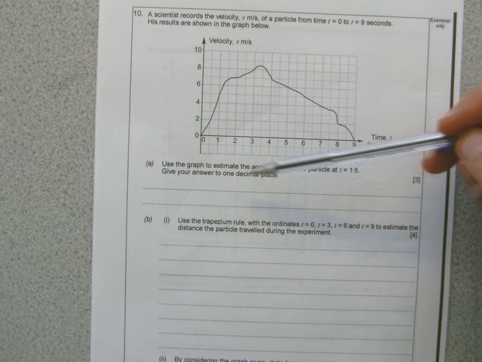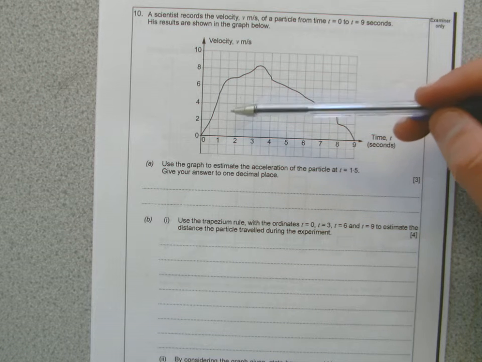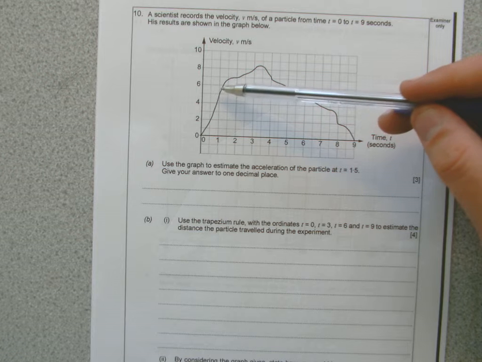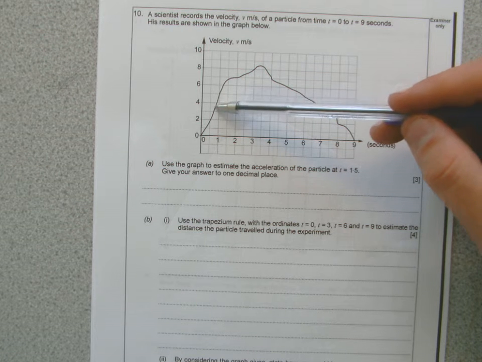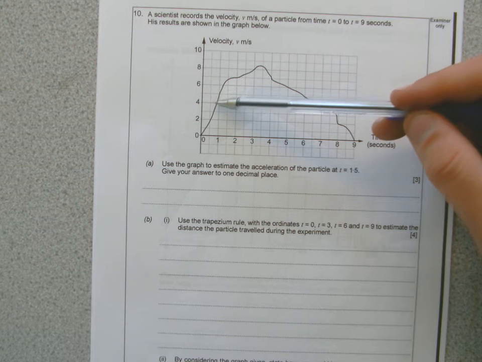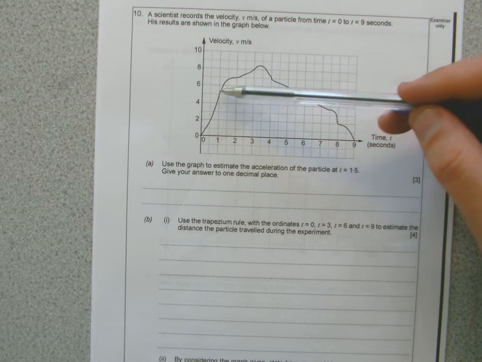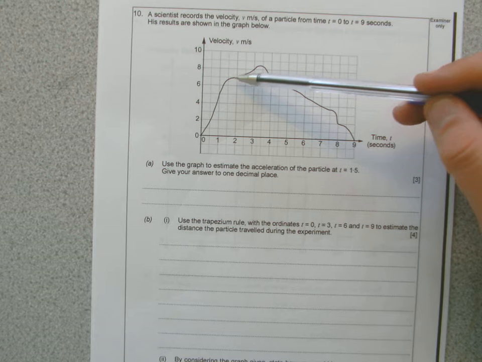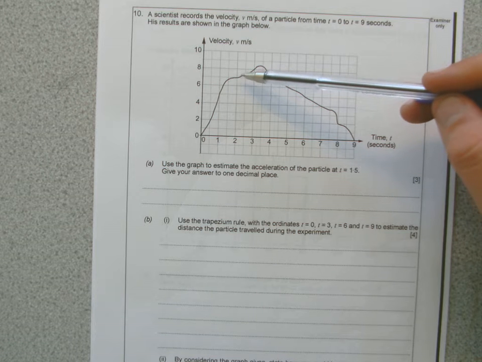Now here it says use the graph to estimate the acceleration when t is 1.5. Acceleration is looking at how velocity is changing. The steeper the curve, the more rapidly velocity is changing. In other words, speed is increasing over a short period of time, so it's getting faster and faster.